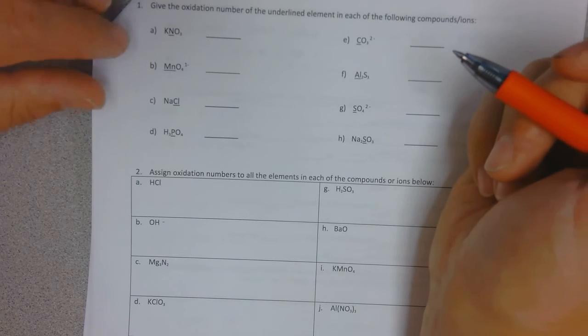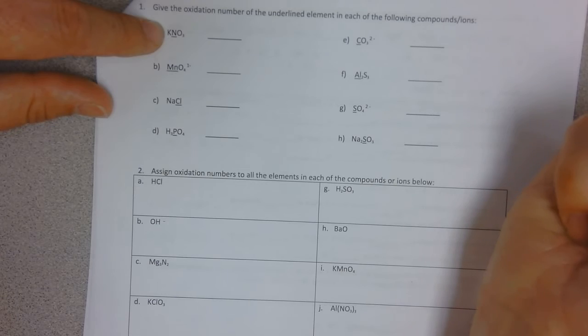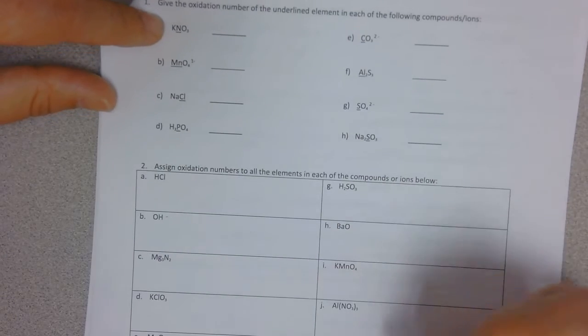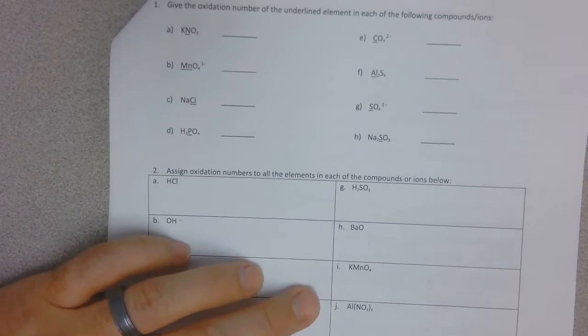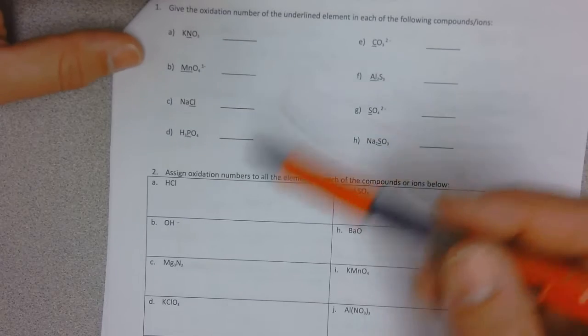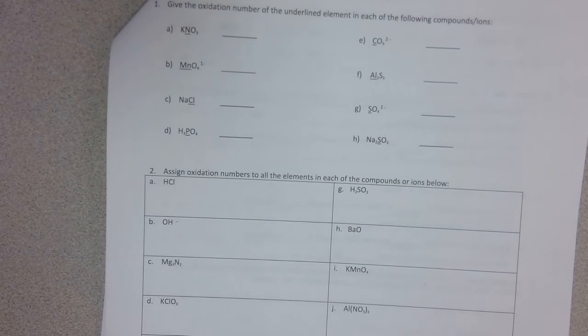The first rule is anytime an element is by itself, it's going to be 0. None of the examples on page 13 of your homework are by themselves, so each one of them is going to have a charge other than 0. The next rule is group 1 and group 2 will always have +1 and +2. Oxygen will always have -2. Hydrogen +1 and fluorine -1.